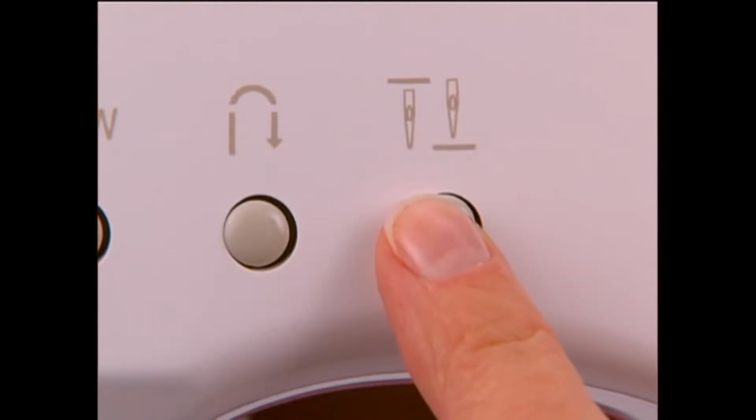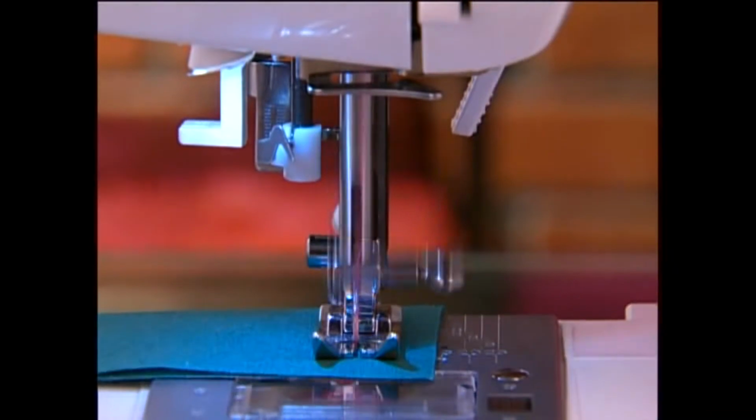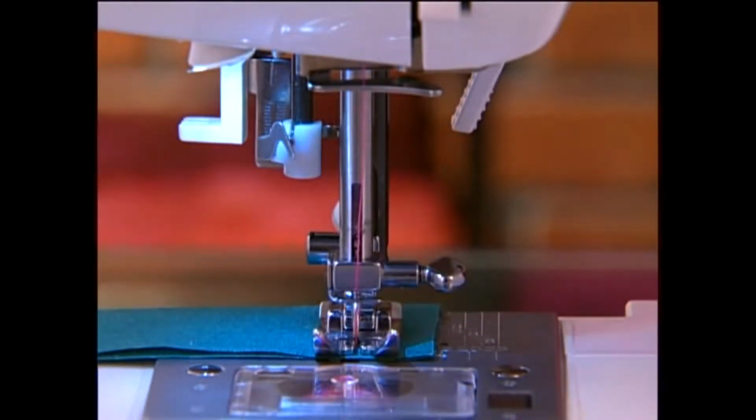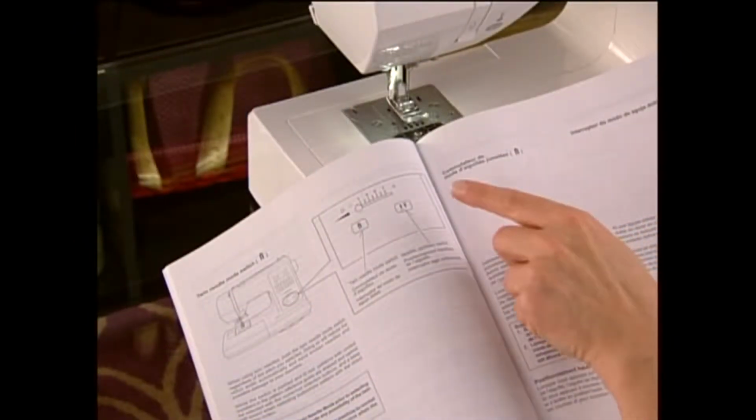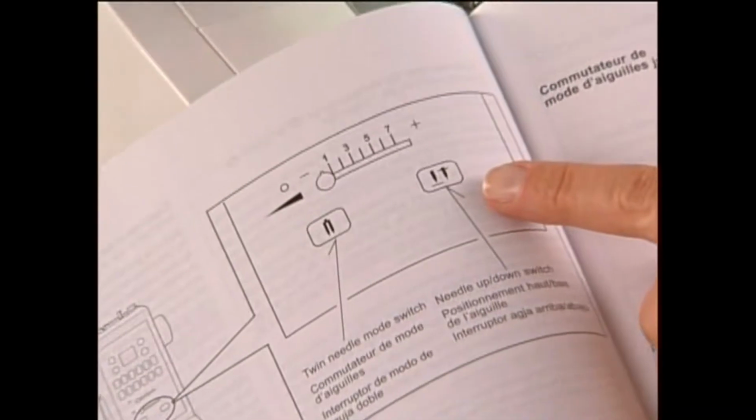Some electronic or computerized machines have a needle up-down feature, which means the needle will always stop in the down position if the feature is activated. Check your machine manual for specifics on your model if it has this feature.